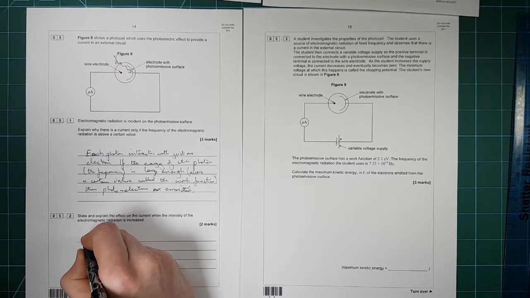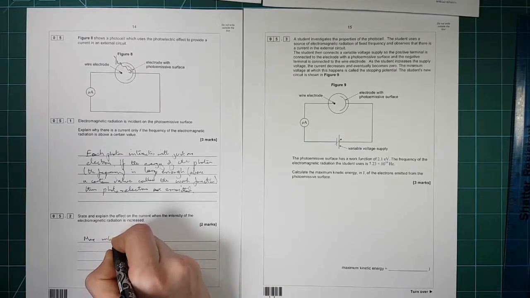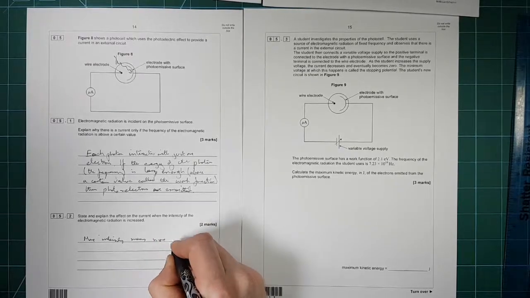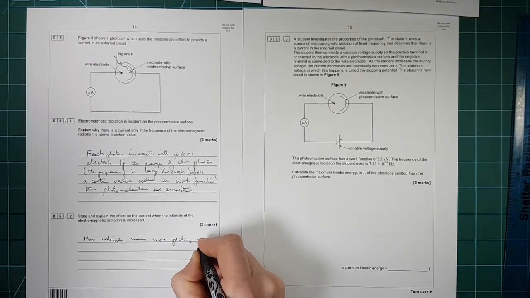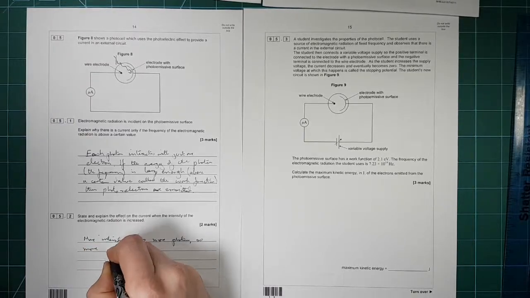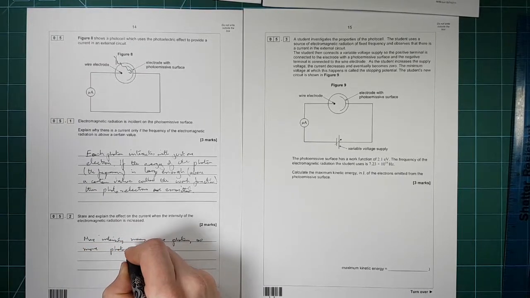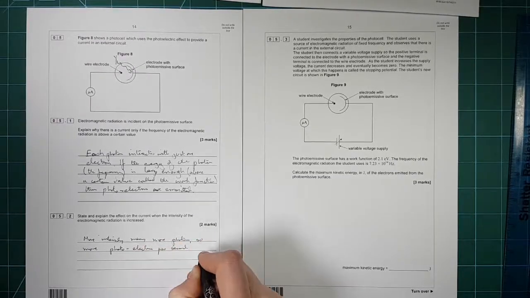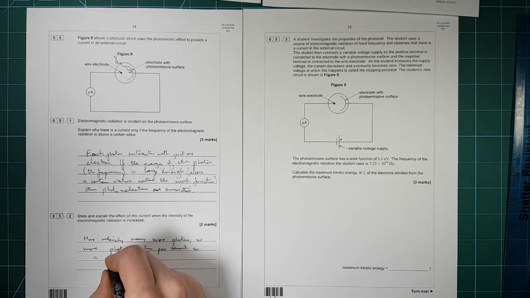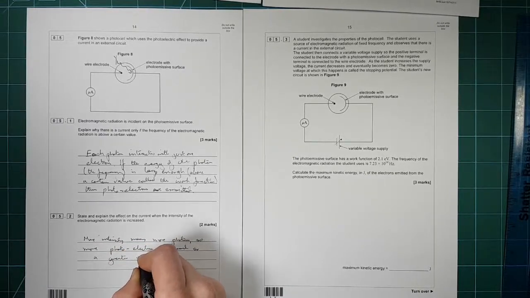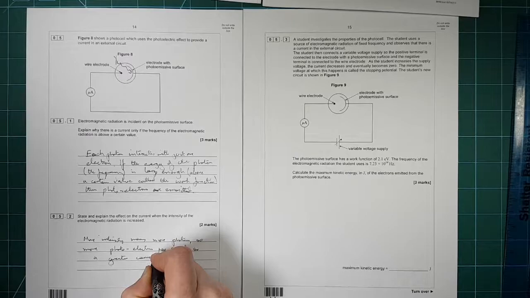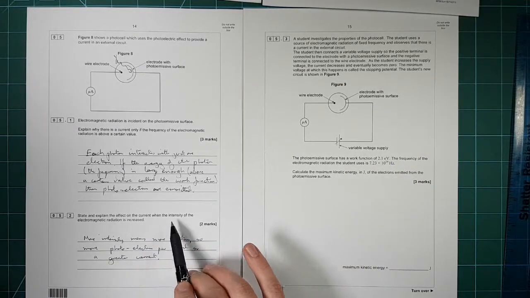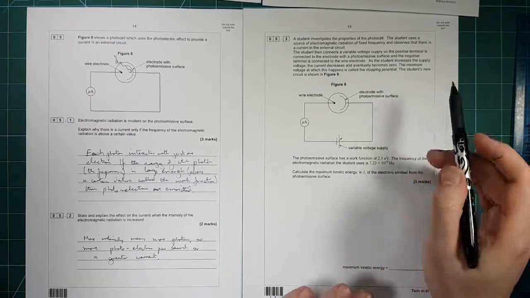So more intensity means more photons, so more photoelectrons per second, so a greater current. Okay, so that's an important thing to remember. When you increase the intensity of the light, you increase the current.